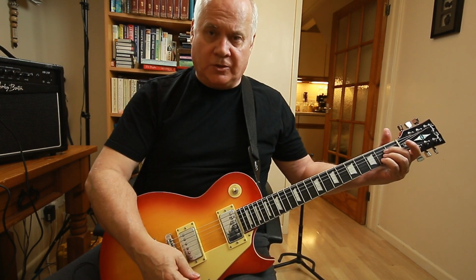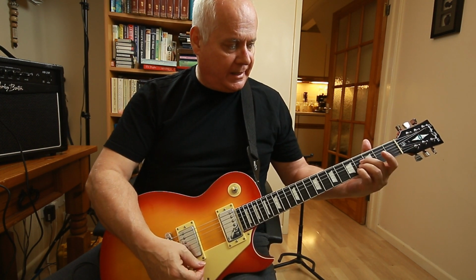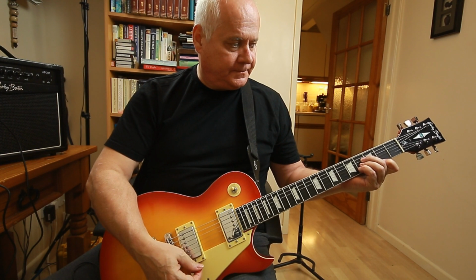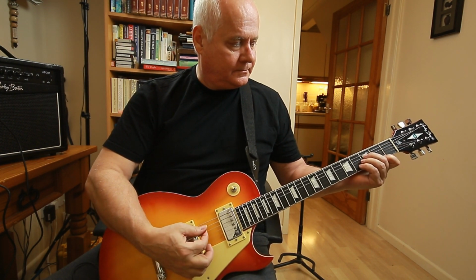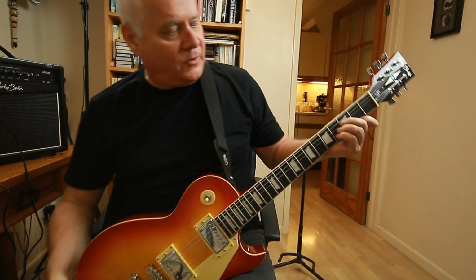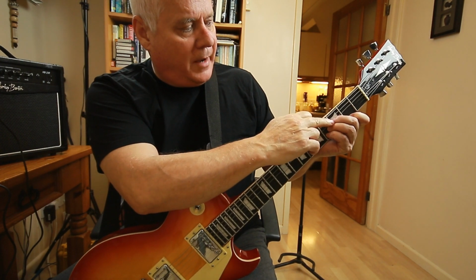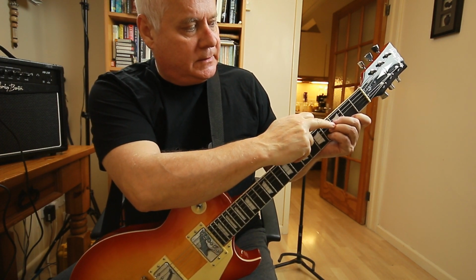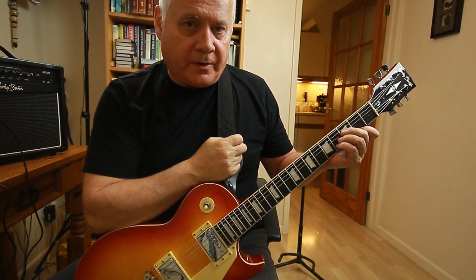I showed you how to do this chord like this A chord, because you're going to be sliding down to here. Now if you look at your fingers and you see white marks under the nail, that means you're pressing too hard.